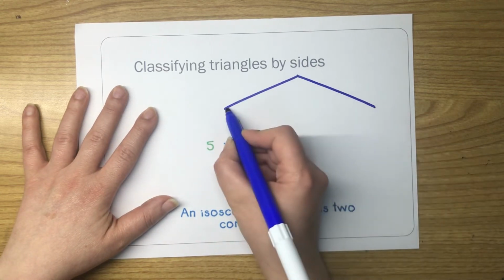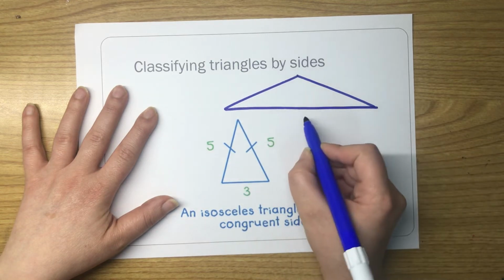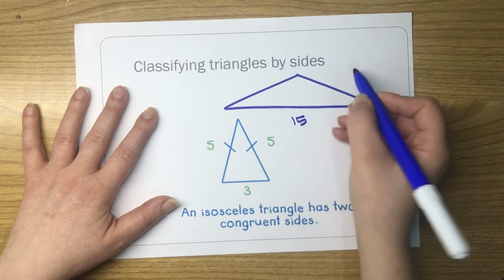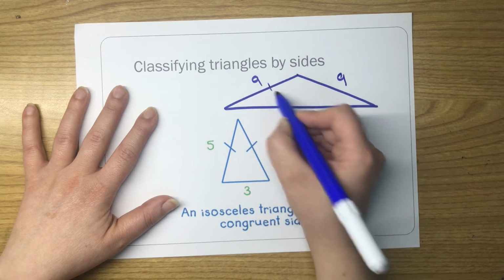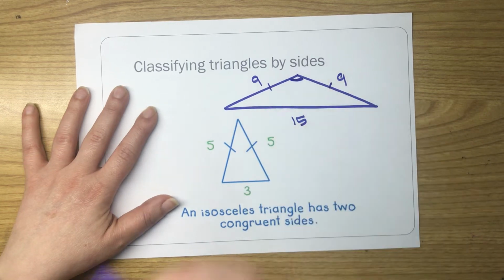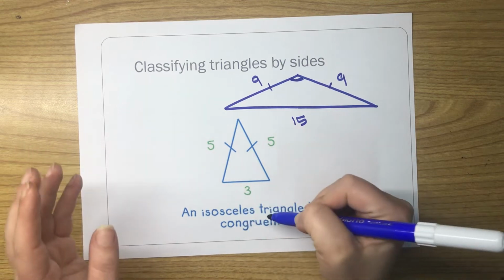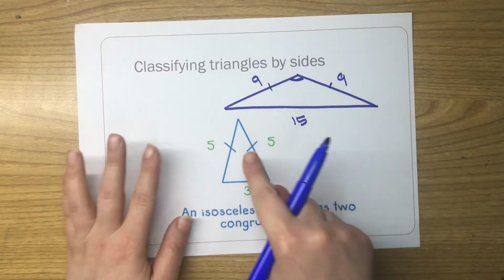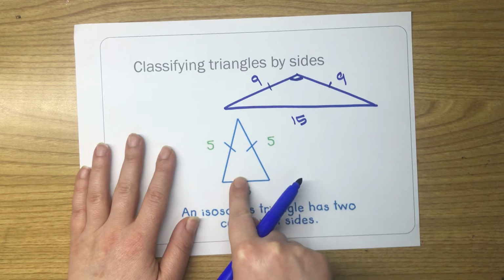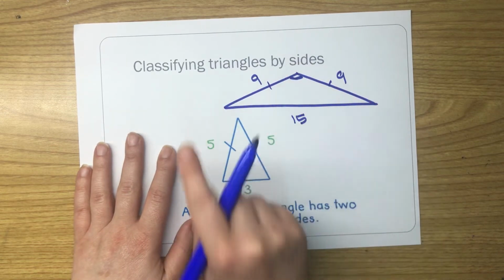For example, let's say this is 15, here's 9, here's 9, 2 equal sides, and it has an obtuse angle. Yes, an isosceles triangle can be an acute triangle such as this one, and can be an obtuse triangle.